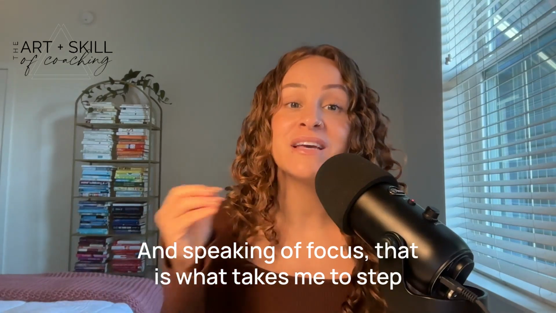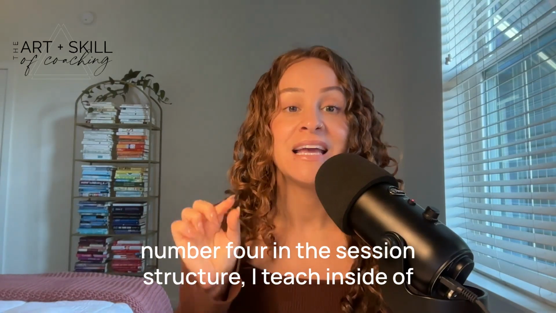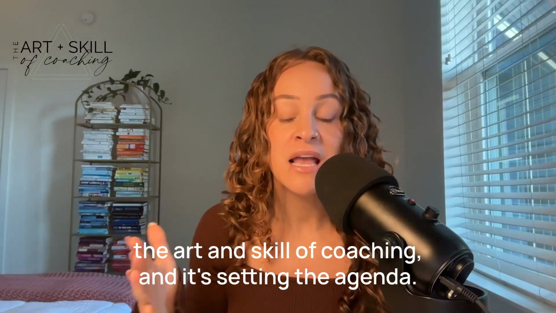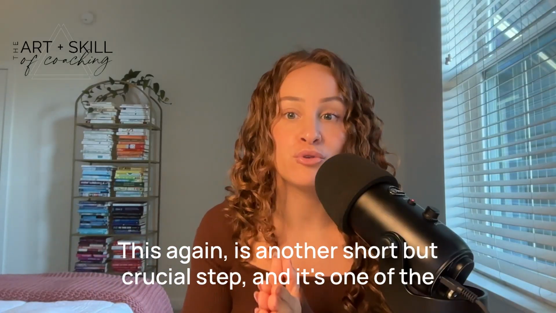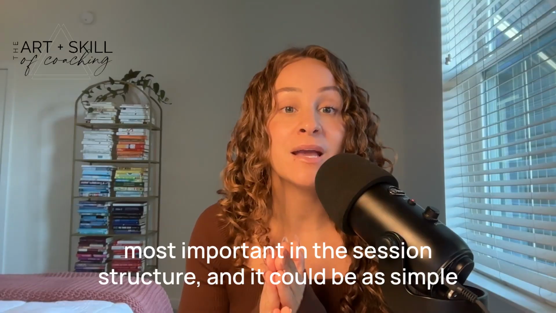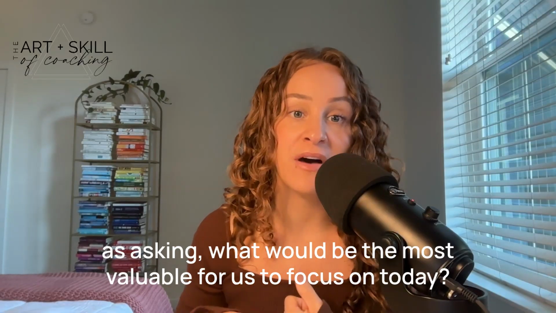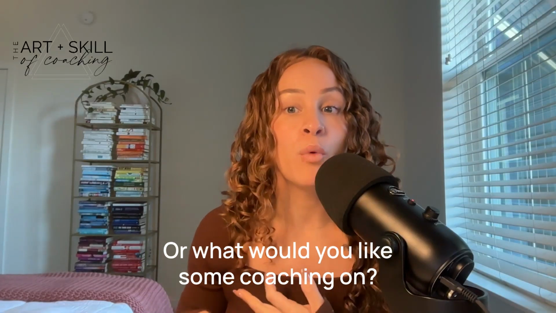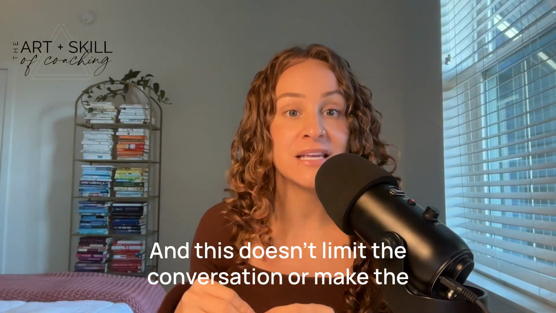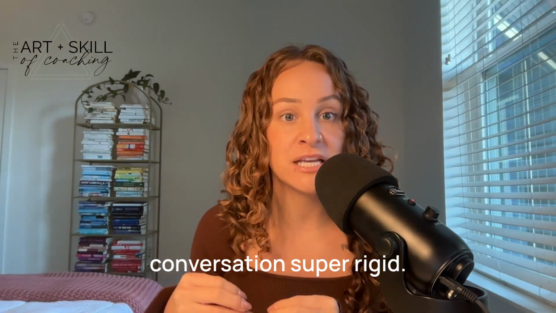And speaking of focus, that is what takes me to step number 4 in the session structure I teach inside of the Art and Skill of Coaching, and it's setting the agenda. This again is another short but crucial step, and it's one of the most important in the session structure. And it could be as simple as asking, what would be the most valuable for us to focus on today? Or what would you like some coaching on? Or how could I help? And this doesn't limit the conversation or make the conversation super rigid.